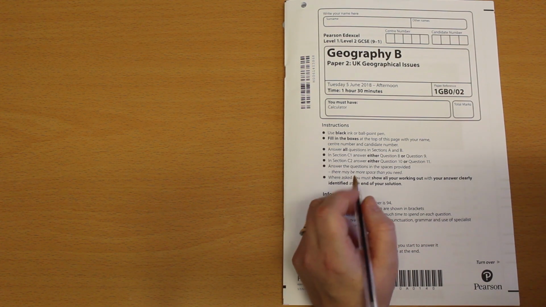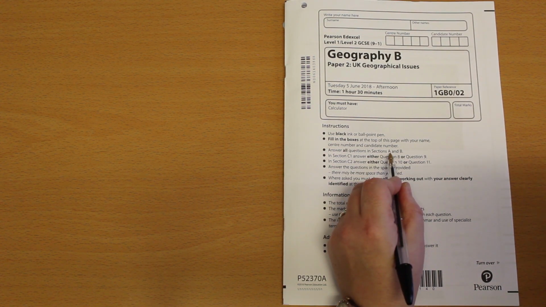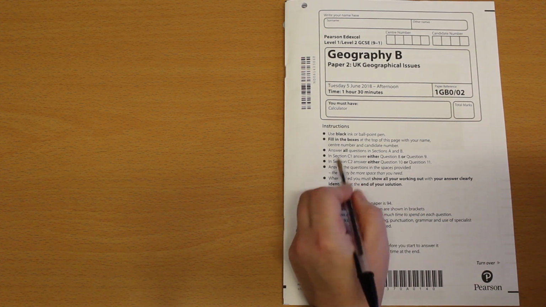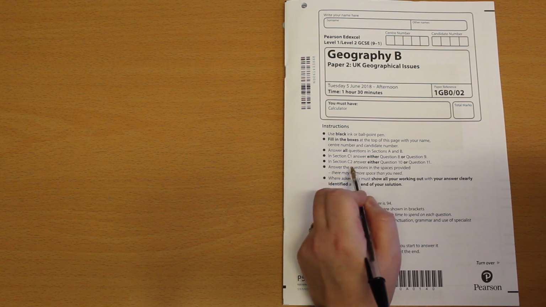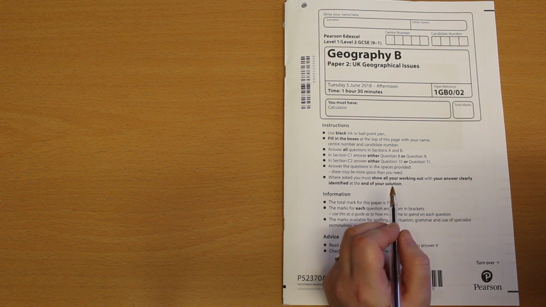Just to recap your memories, 4 was UK physical, which is going to be answered in section A. 5 was UK human, which is going to be answered in section B. And then your fieldwork, and I'm going to come back to this very confusing bit in a minute, is C1 and C2.